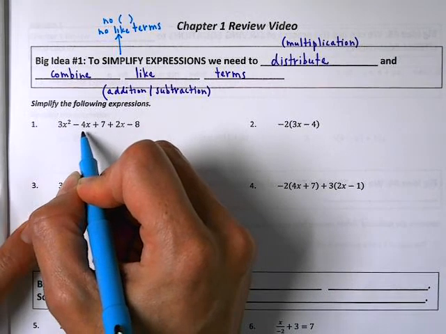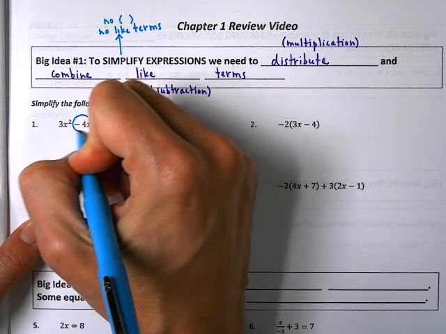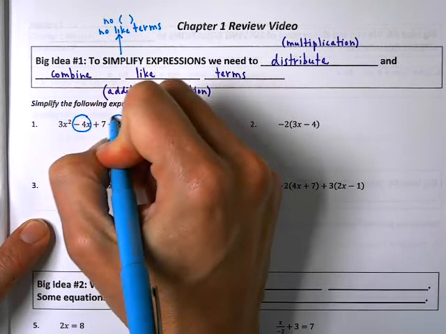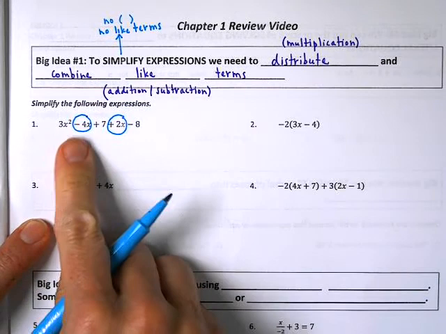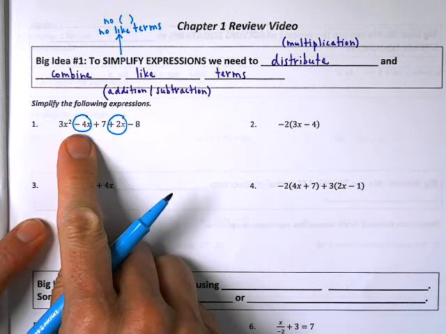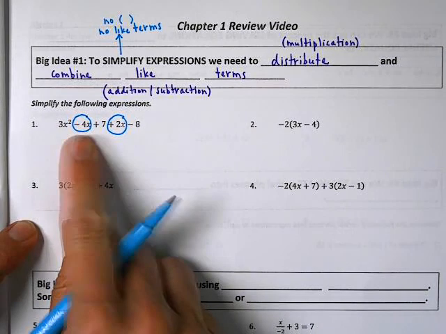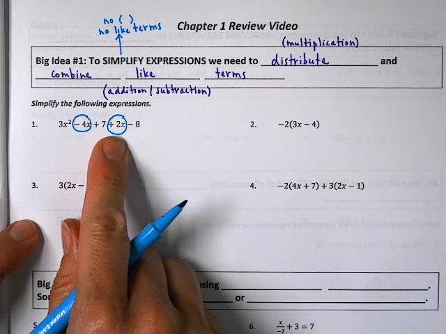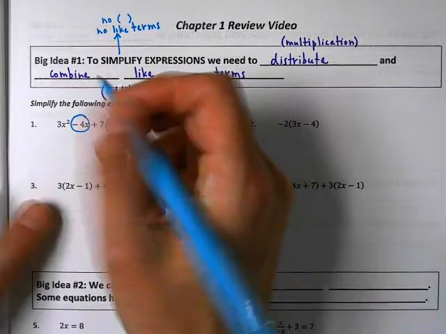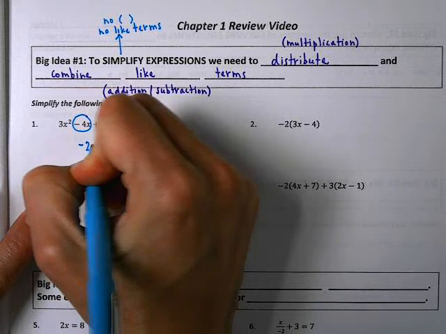Now I see I have a negative 4x and a positive 2x. So I'm going to add those coefficients together: negative 4 plus 2. Please be very careful with your signs here. Don't guess on this. That gives us a negative 2x.